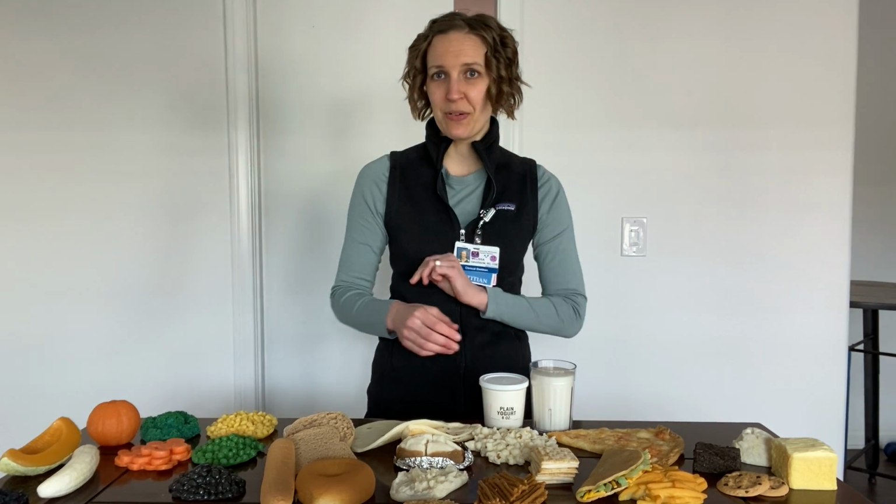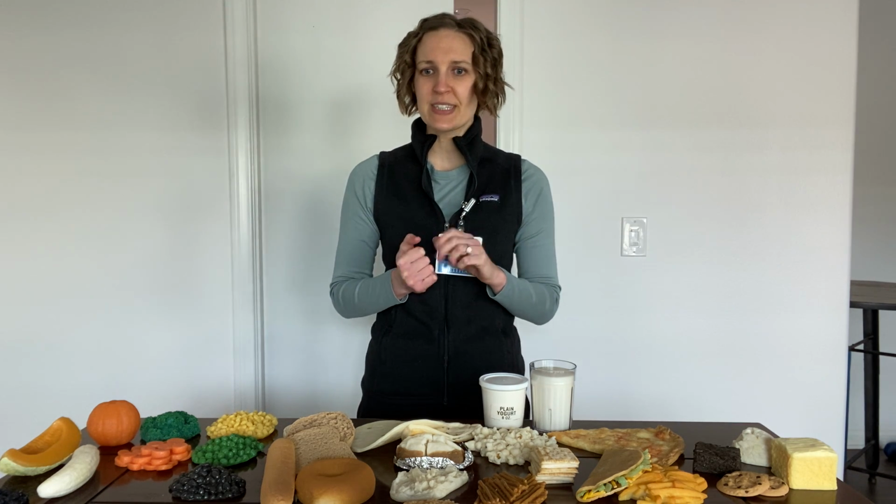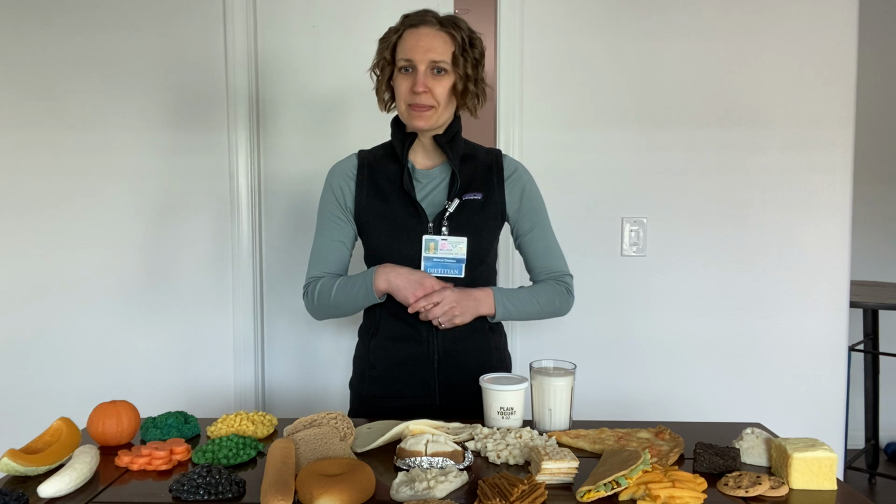The third category is fiber. It is also a complex carbohydrate. Your body cannot break down most fibers, so eating foods with fiber can help you feel full and make you feel less likely to overeat.